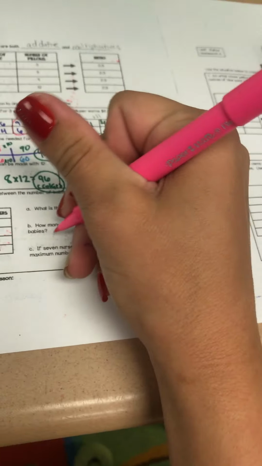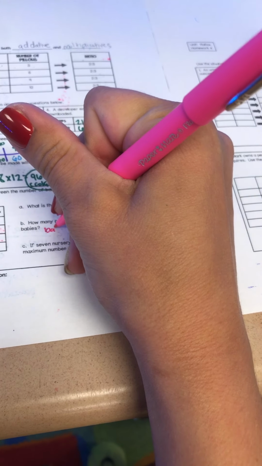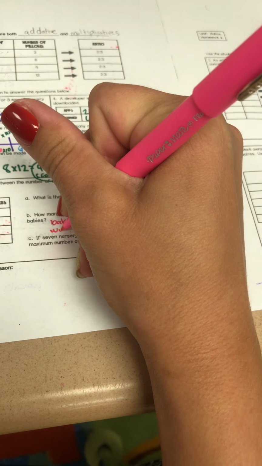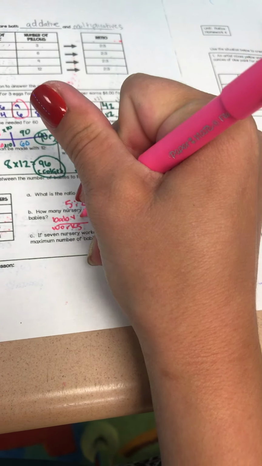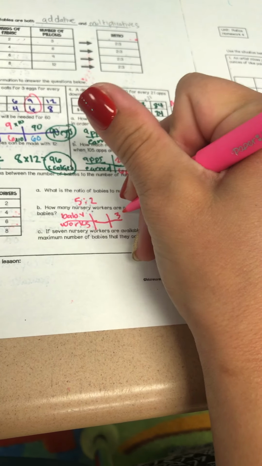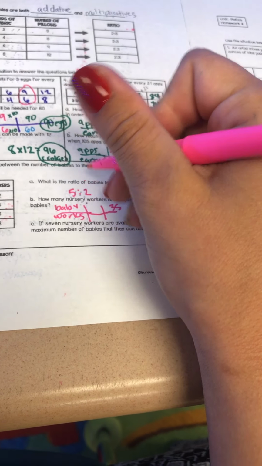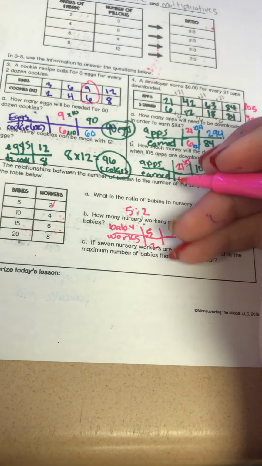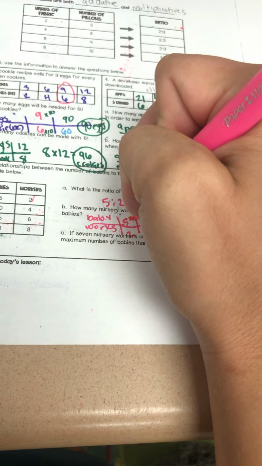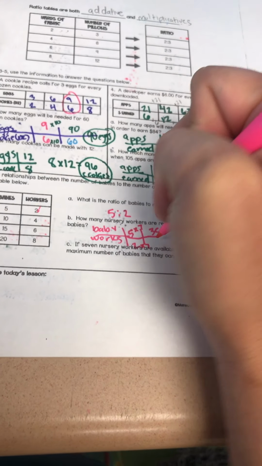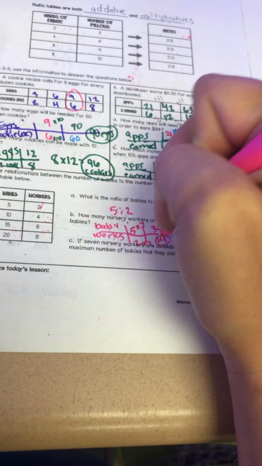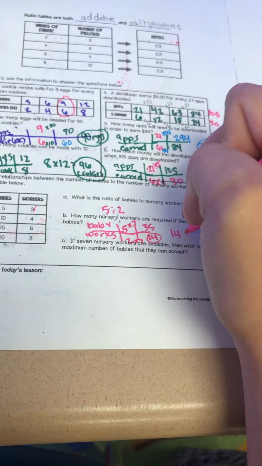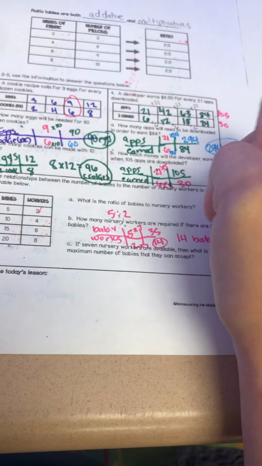Or you could have written babies to workers. And you got something to 35. You could literally use any of these. 5 to 2. So 5 to get to 35 is times 7. 2 times 7 gives you 14. So 14 workers.